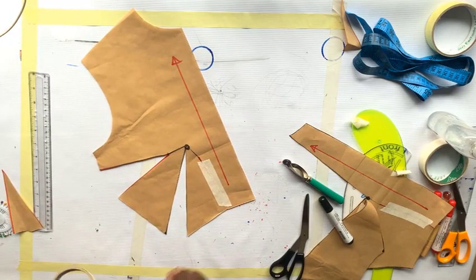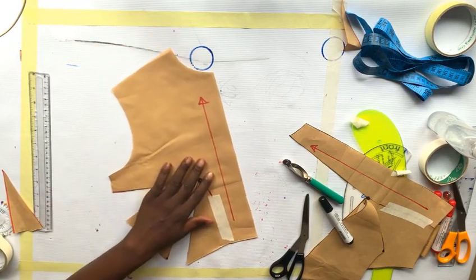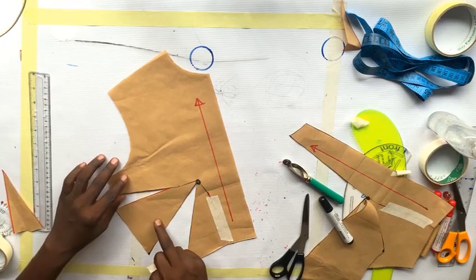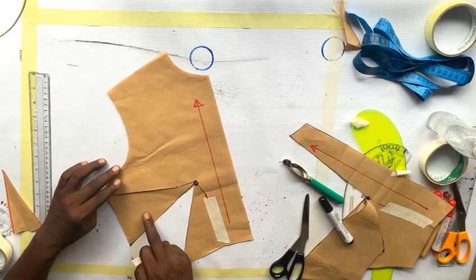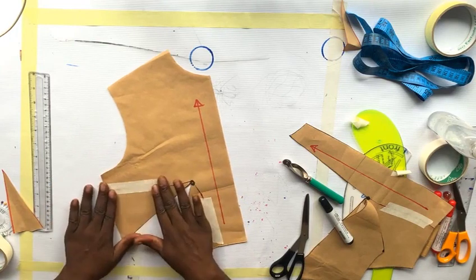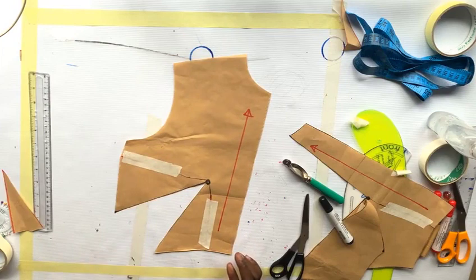I'm just going to close that bust dart. So let me close it, and you realize this is opening so big like that. So you close it beautifully like this. So it's closed and we have something big.